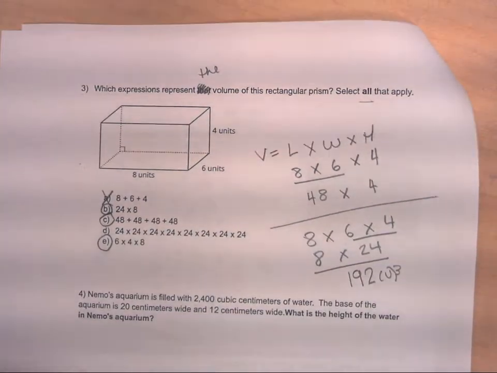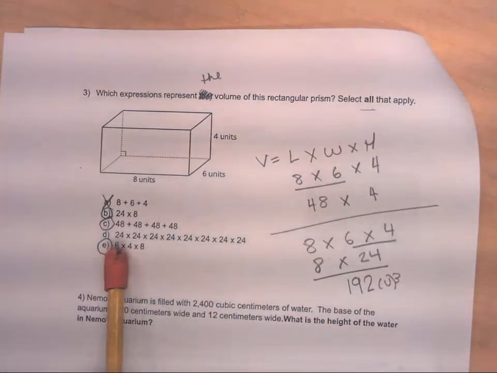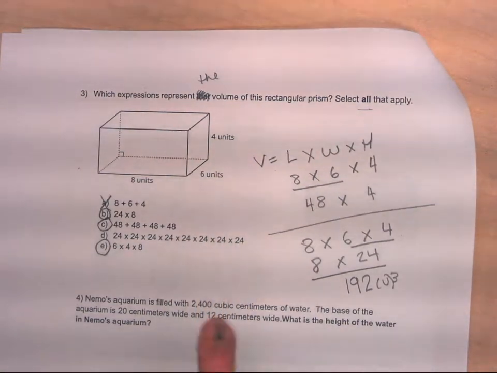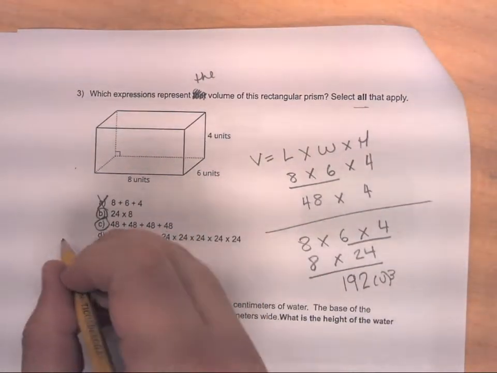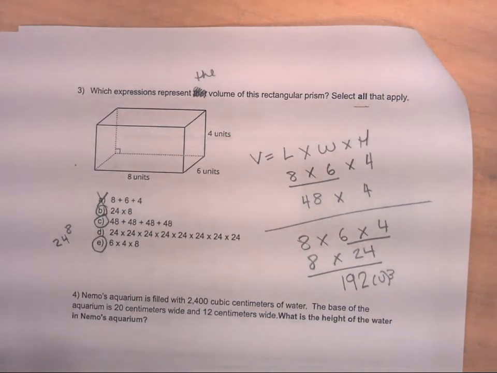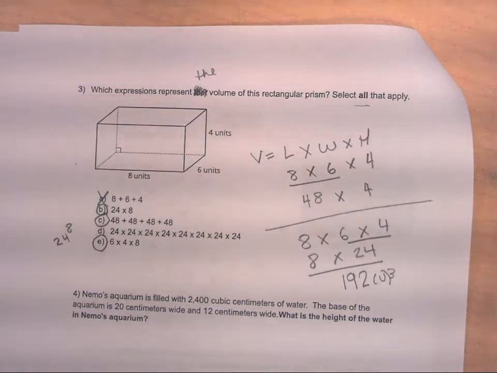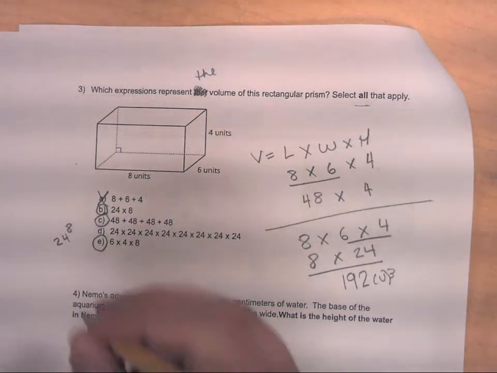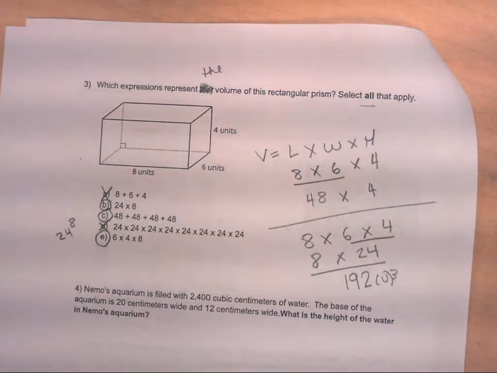For D, we have 24 by 24 by 24 by 24 by 24 by 24 by 24 by 24. Now, this can be expressed as 24 to the 8th power. And if you were to determine the value of 24 to the 8th power, you would end up with a number larger than 5 billion. So clearly the volume of this prism is not more than 5 billion cubic units. So D is also not reasonable.